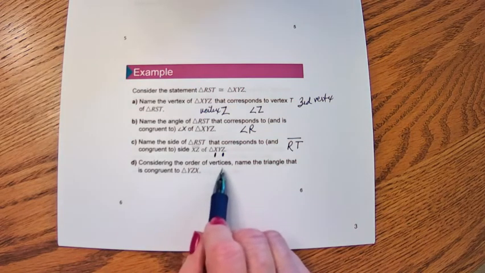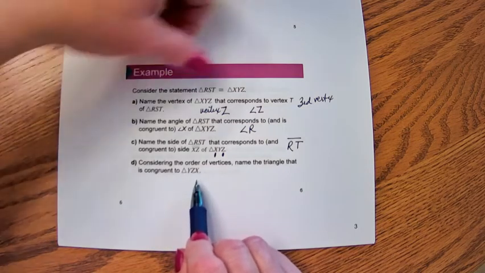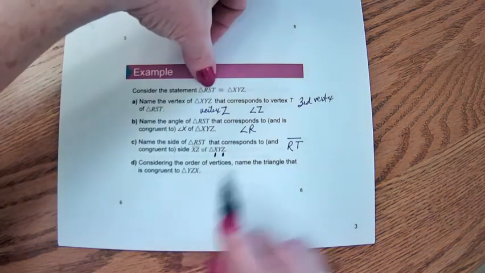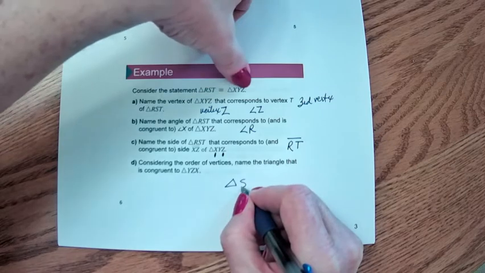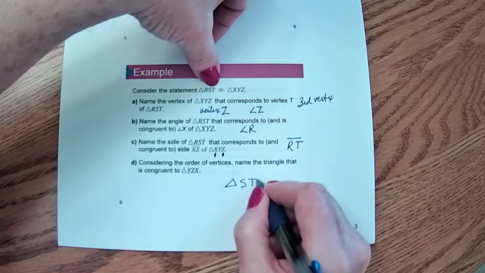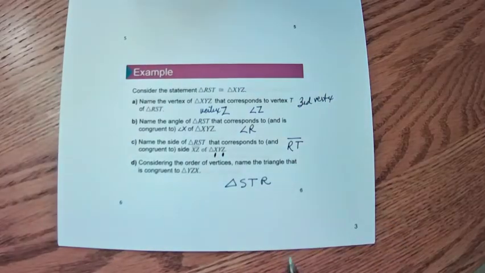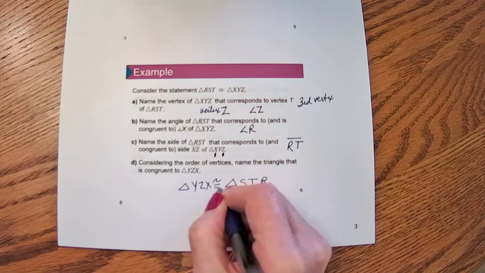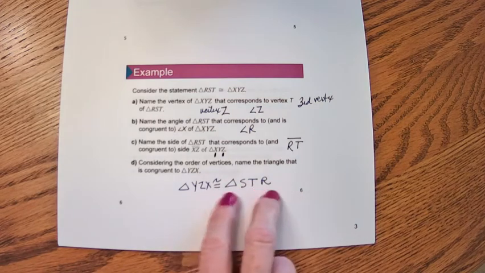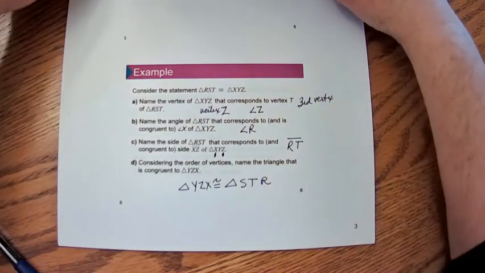And considering the ordering of the vertices, name the triangle that corresponds to YZX. Y corresponds to S, Z corresponds to T, and X corresponds to R. So we would say triangle YZX is congruent with triangle STR. The corresponding vertices have to be listed in the correct order.